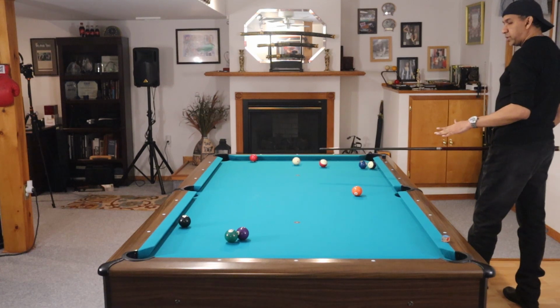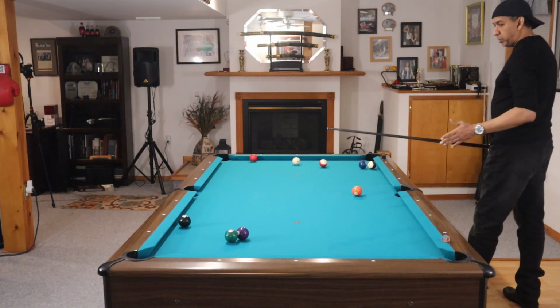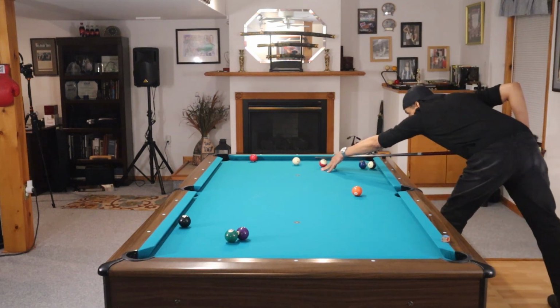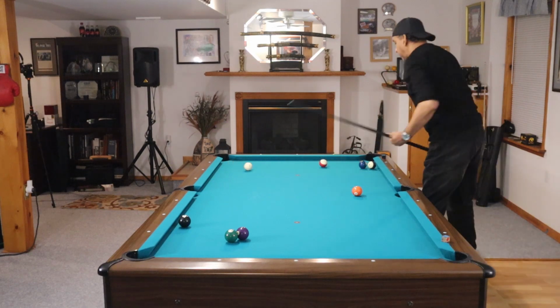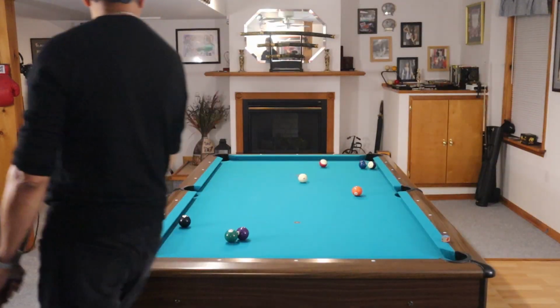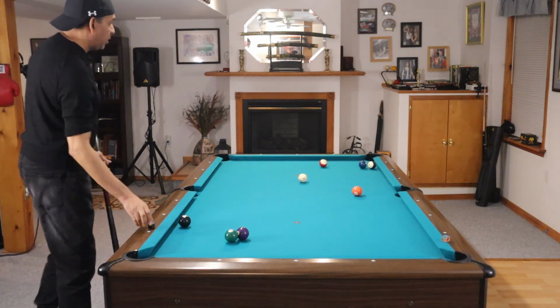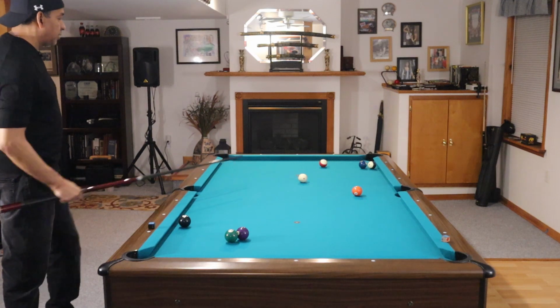If I don't have the shot that I want on the 2, I'll call an audible and work on another situation. So I'm going to play this with high left. And we get a nice shot on the 2. If I came up short or if I didn't like the roll afterwards, then I could always play the 5. I could always play the 6.